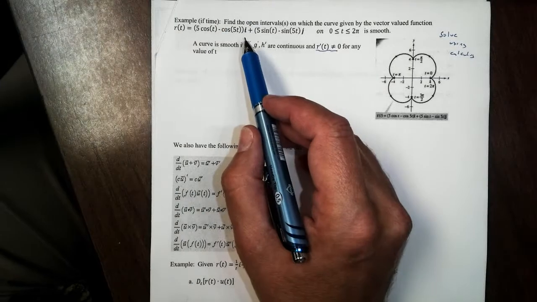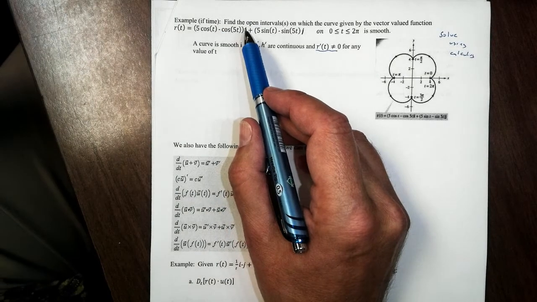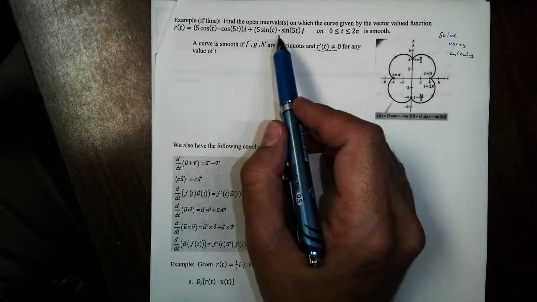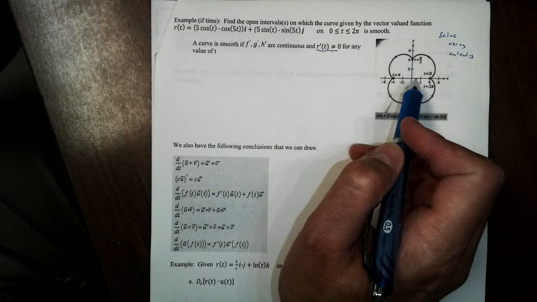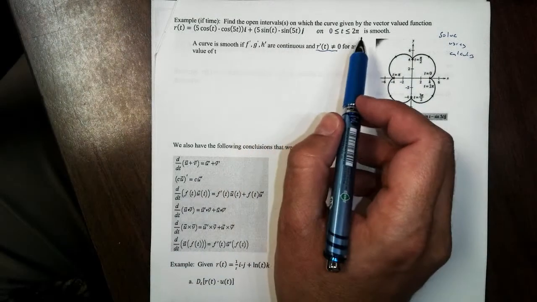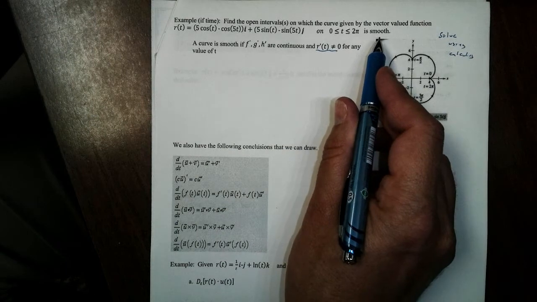This example is a fun one for you to try. You want to find the open intervals on which the curve given by the vector valued function on the domain from 0 to 2 pi is smooth. So, this is kind of like a polar function. We want to find out where this is smooth.